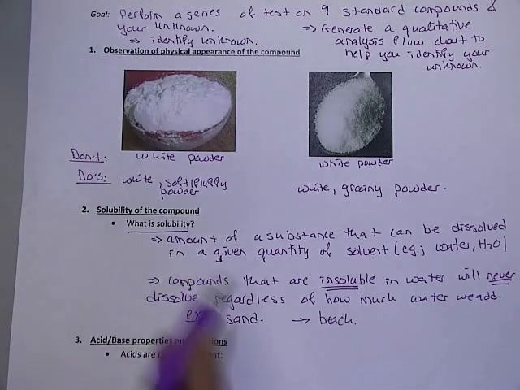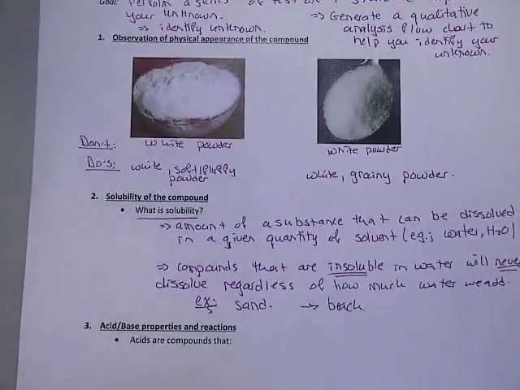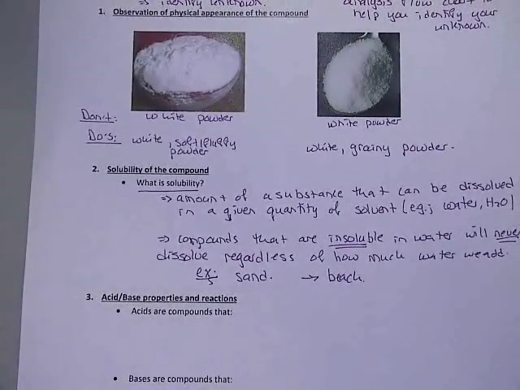We also have issues of reaching saturation, what happens when you exceed saturation, but that's not of importance for this experiment. We'll talk about that when the time comes in the semester.